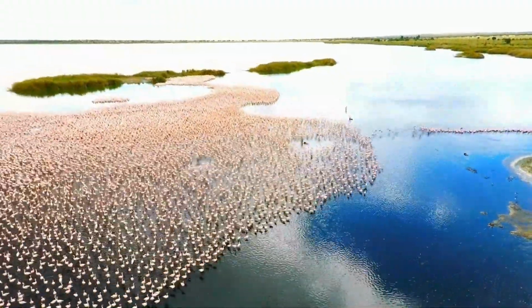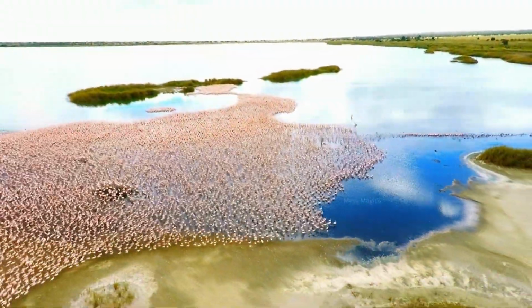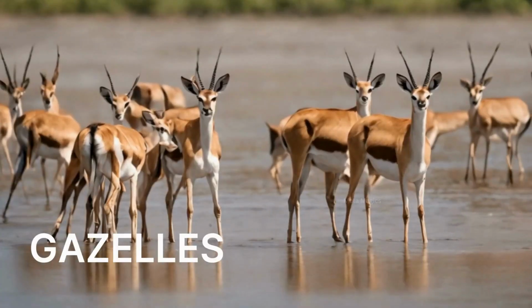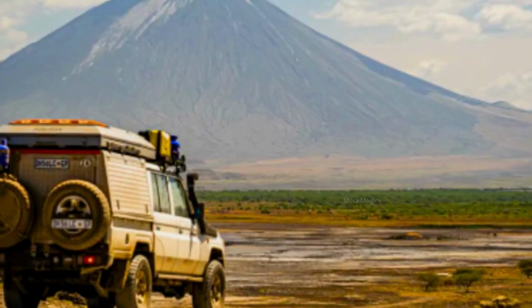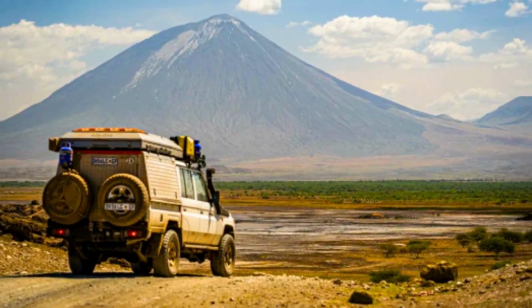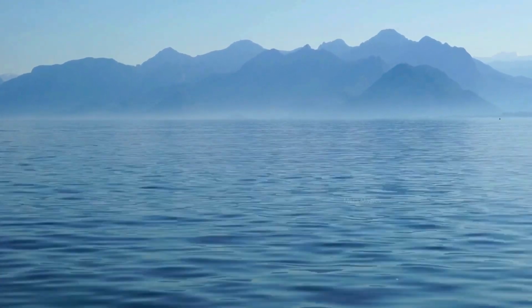The lake is also home to a variety of other wildlife, including zebras, wildebeest, and gazelles. A visit to the lake may not be for everyone owing to the poor access roads and pristine aspect of the place, but it is undeniably a unique experience.